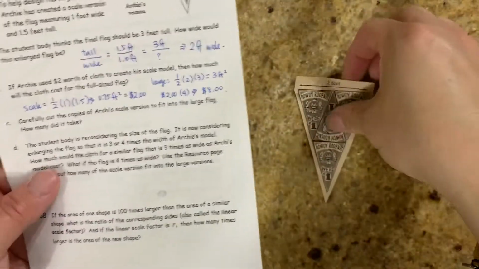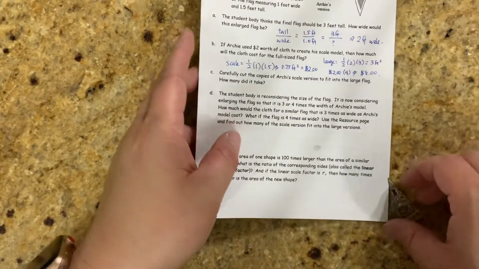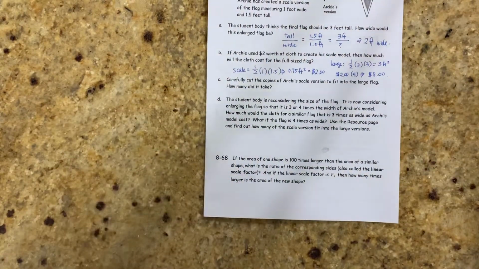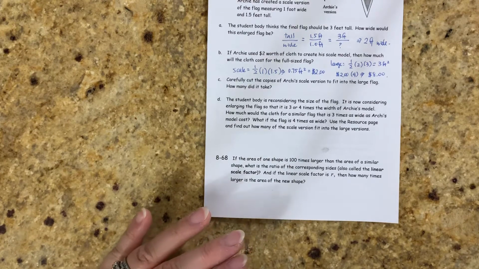All right. So now the student body is reconsidering the size of the flag, is now considering enlarging the flag so that it is 3 or 4 times the width of Archie's model. How much would the cloth for a similar flag that's 3 times as wide as Archie's model cost?